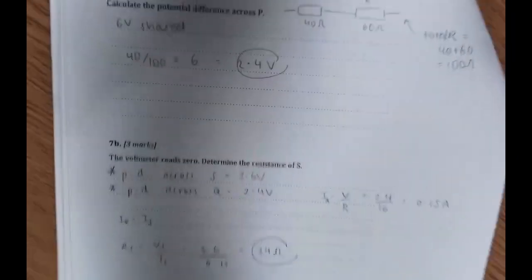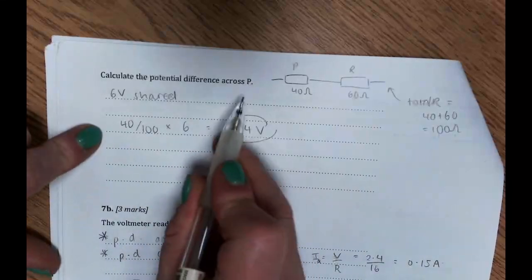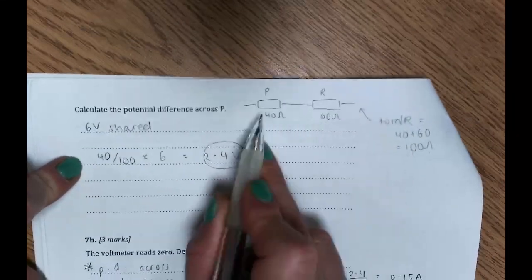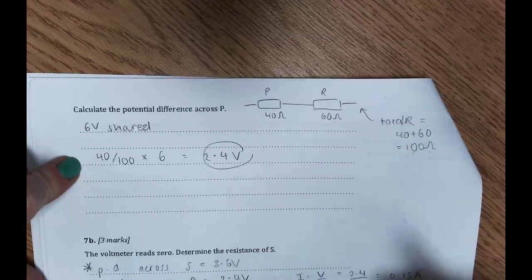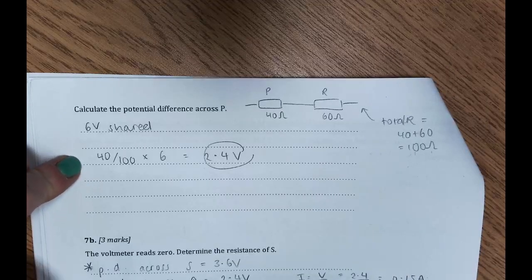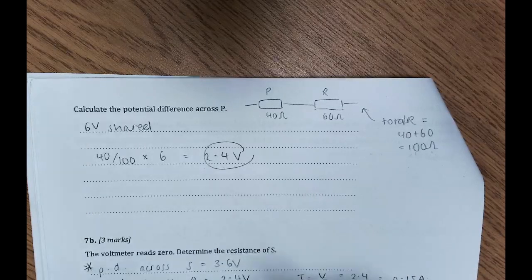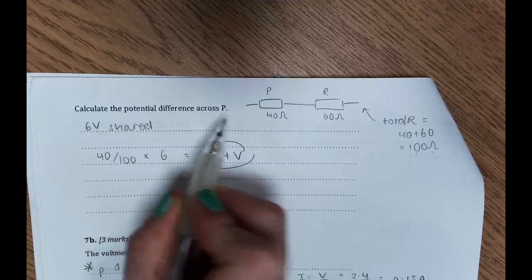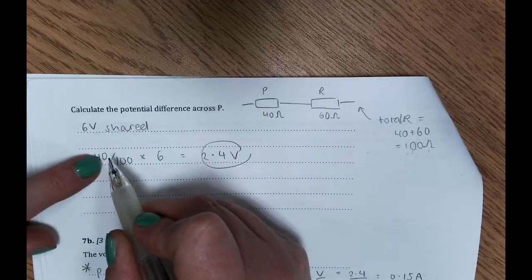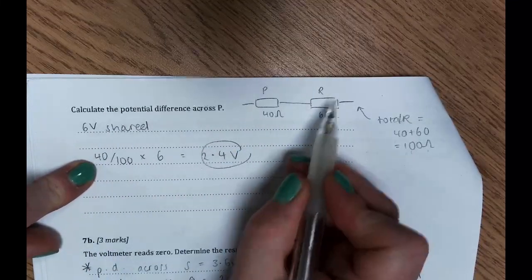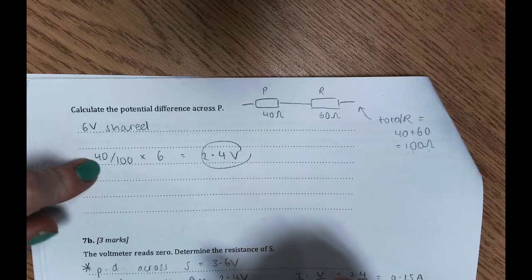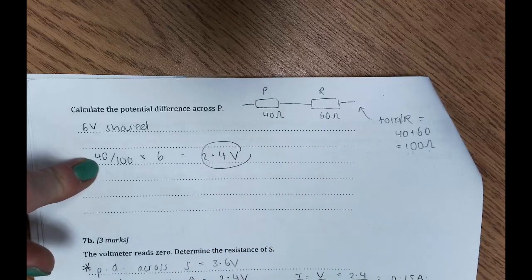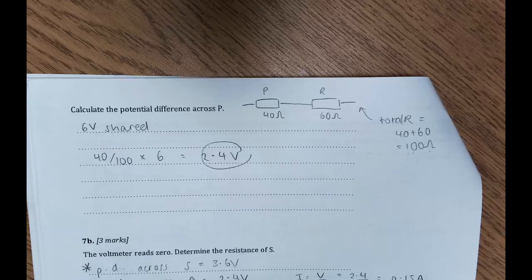So, coming back up, the branch that has P on it contains P and R that are 40 and 60, the total resistance being 100 ohms. Therefore, the P resistor, which is 40 ohms, is going to take a 40 out of the 100 total share of the voltage. Okay, so it's going to take 4/10 of the 6 volts, which is 2.4 volts. That bit was pretty straightforward. You really should be getting that bit.